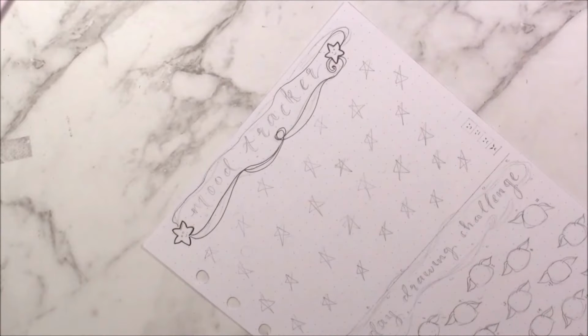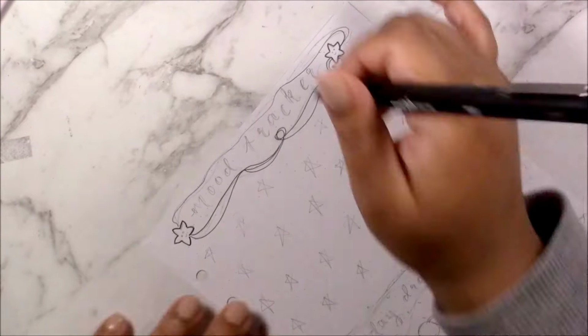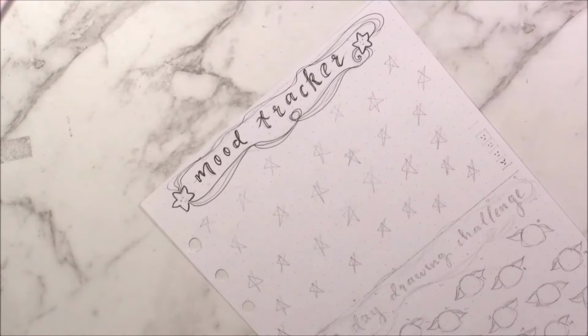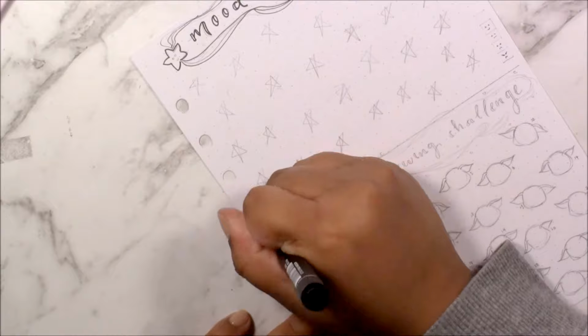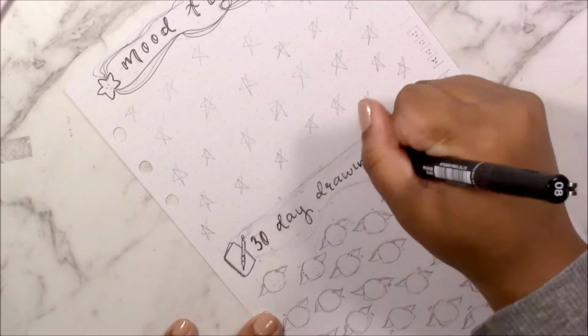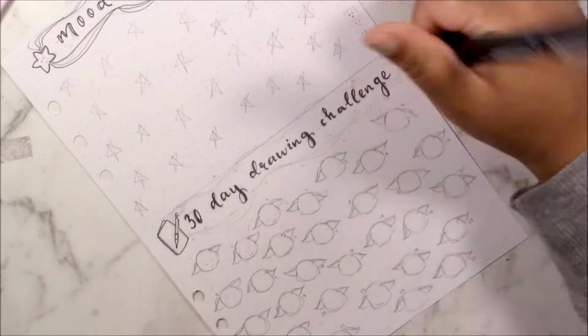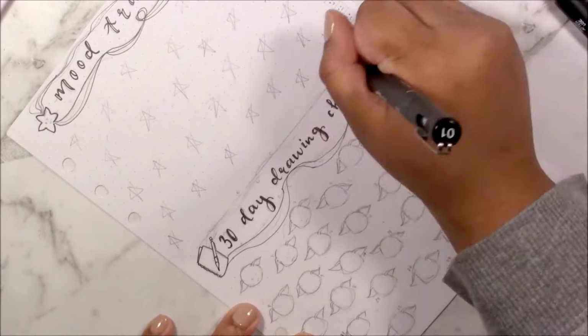And now I am moving on to the page beside that, which is a new addition to the journal. I wanted to track my moods, and I also wanted to track whether I was keeping up with a drawing challenge that I wanted to do for November. It is basically the same concept as Inktober, if you are familiar with that.